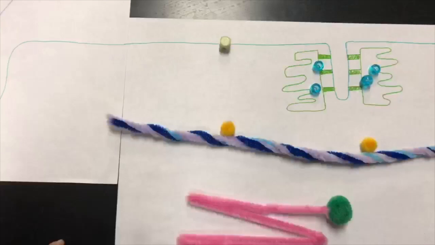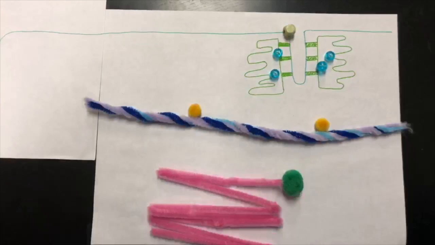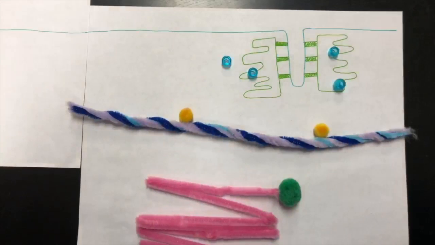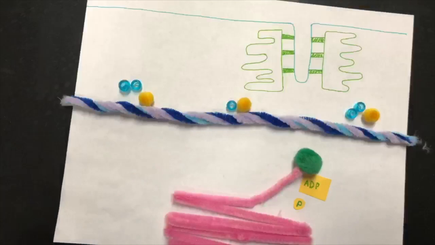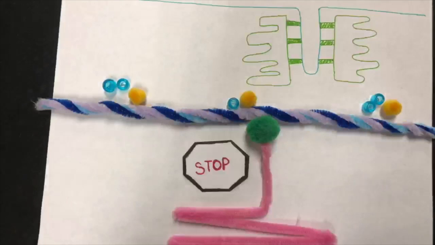No process of cellular respiration takes place to create ATP because there is no oxygen. Without ATP, the myosin head cannot detach and the process comes to a stop. The muscles tense up and are unable to release.